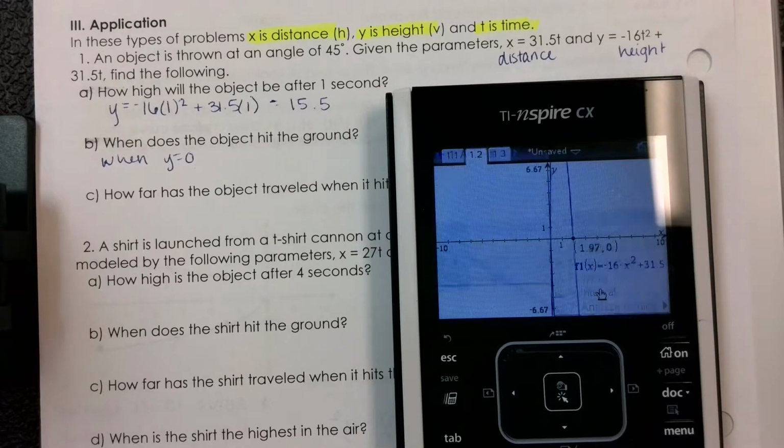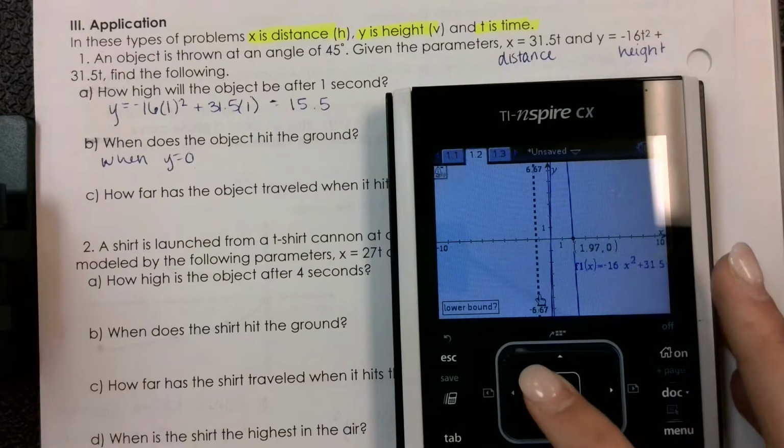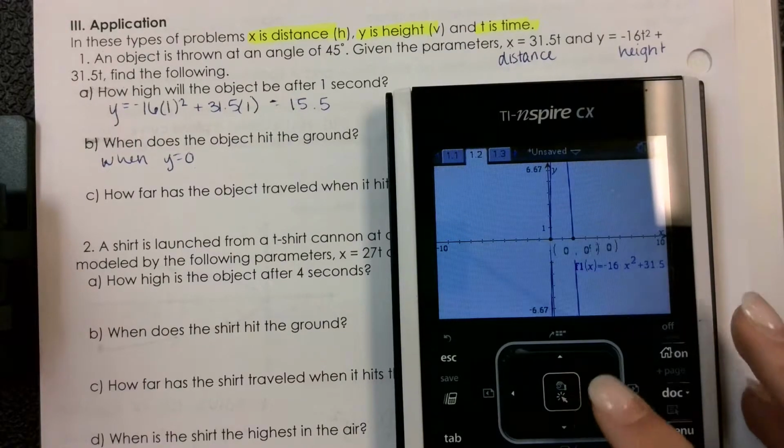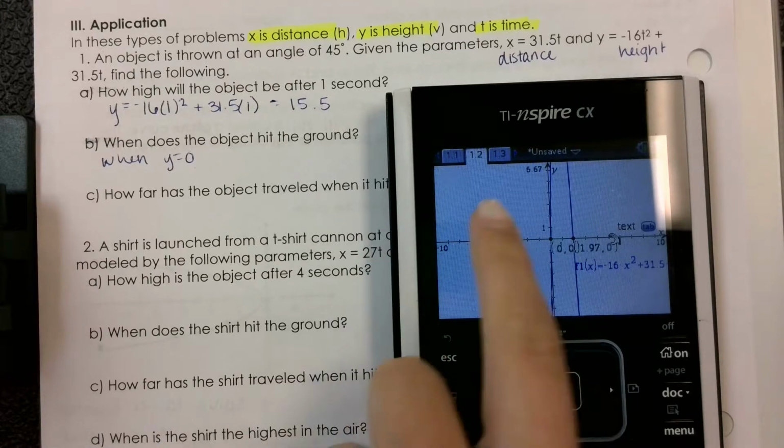So it's good. But we want to know when it hits the ground. So is that going to be the first 0 or the second 0? The second one, right? Because the first one is where it's leaving the ground. That's not super helpful. We want to know when it hits the ground, when it comes back down. So that's at 1.97 seconds. Questions on that?